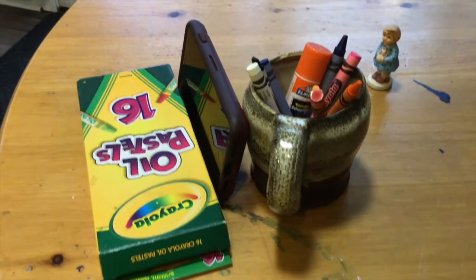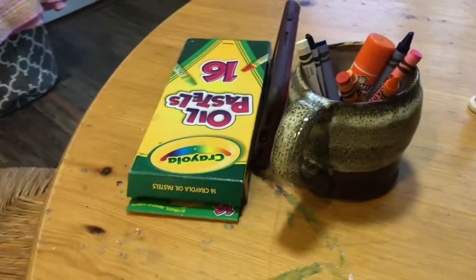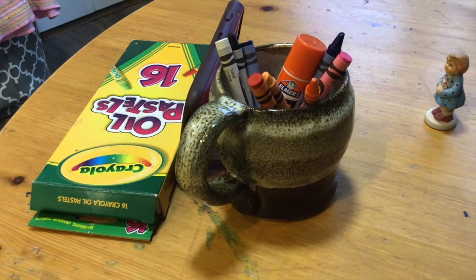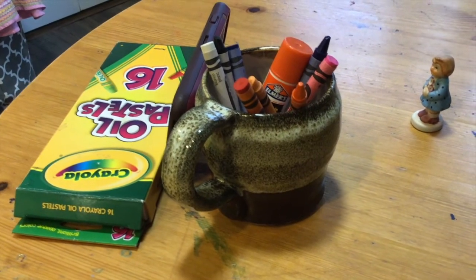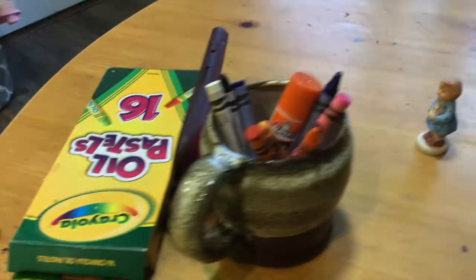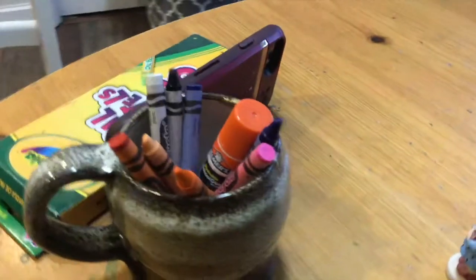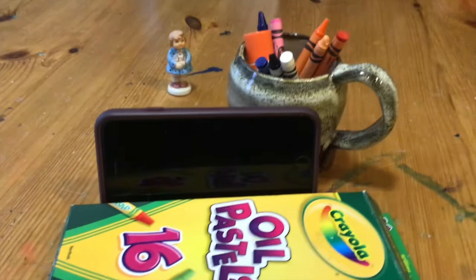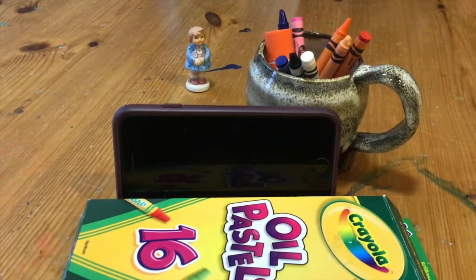It's important when you're setting up your scene that you get your device stable. I don't have a tripod for my phone, and so I used an oil pastel box and a coffee mug to stabilize it so that it doesn't move. The most important thing is that you do not want your device to move at all during your filming because it needs to stay stable and in one spot so that just the characters and just the items that are in your storyline are the things moving.